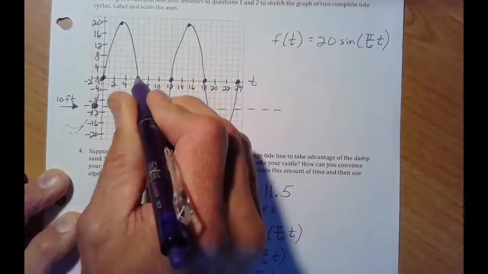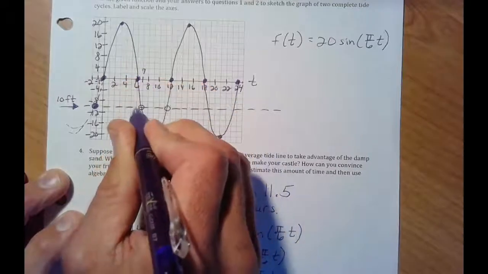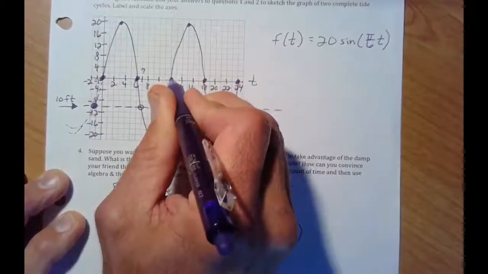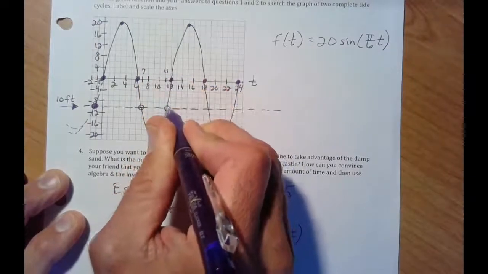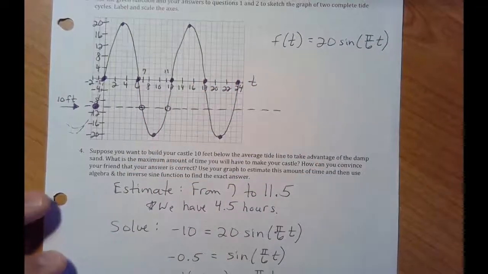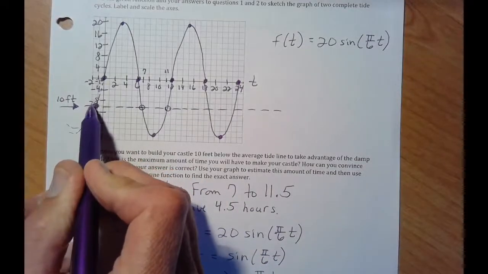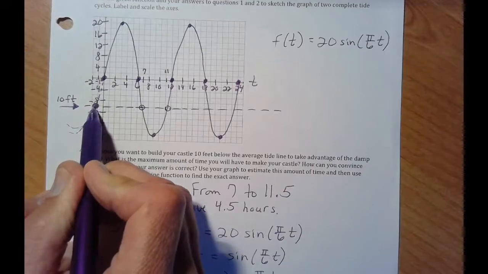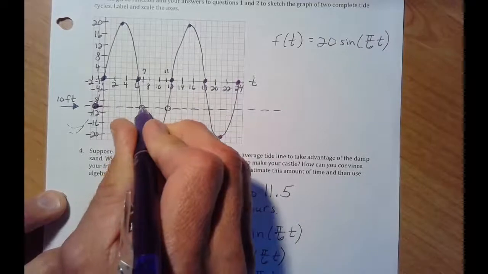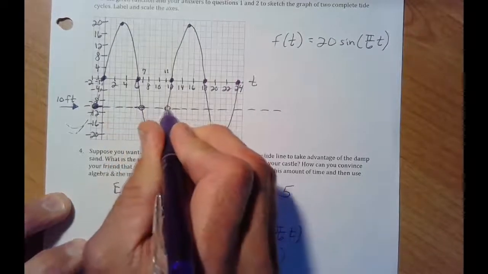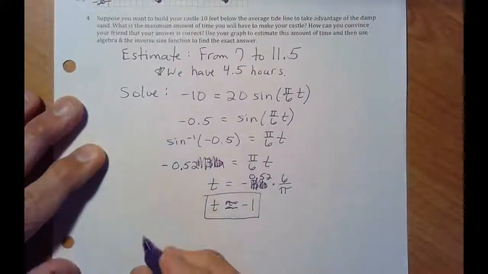That means that this gap from 6 to this point, which I thought was 7, is also 1. And that means that this gap from here to here is actually 11, because that's going to be 1. So now I know that my estimate was close, but I know this gap is 1, because the calculator gave me -1 for a time when I'm 10 feet below the water level. So this gap is 1 right here, and this gap is 1 right here. So now I know my actual answer is going to be this.